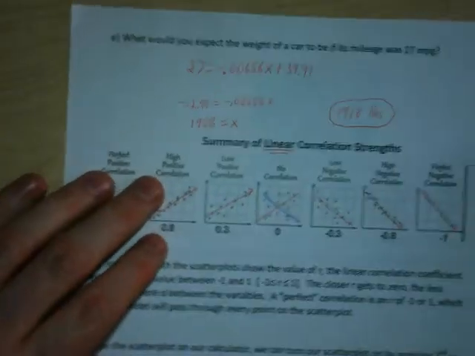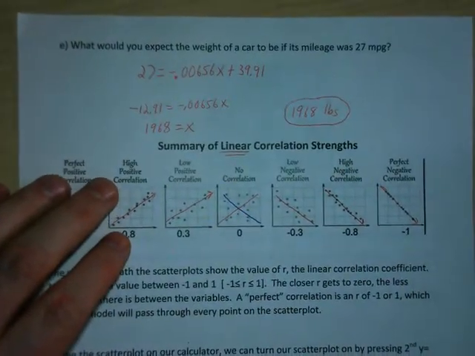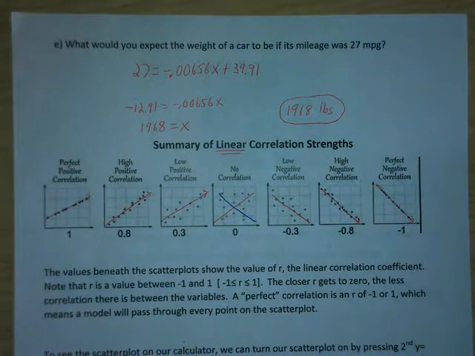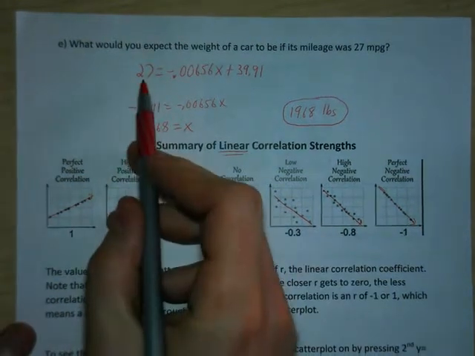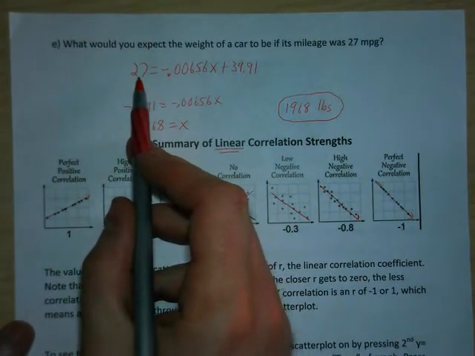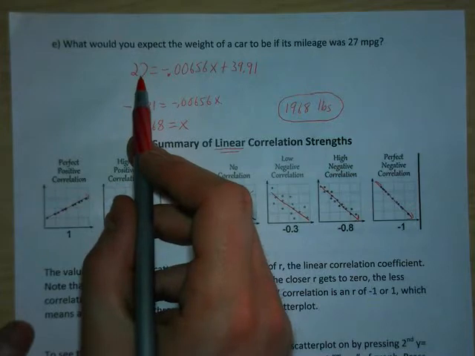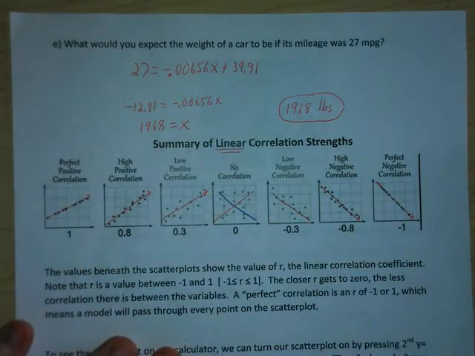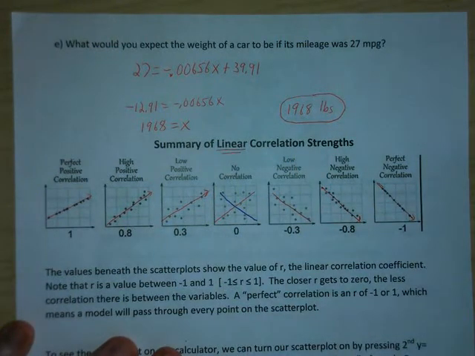Okay, and then moving on to part E. What would we expect the weight of a car to be if the mileage is 27 miles per gallon? Now that's given us a y hat value, a predicted mileage of 27 mpg. So we solve that equation. Subtract 39.91 and then divide by the negative 0.00656. And that gives us 1,968 pounds.